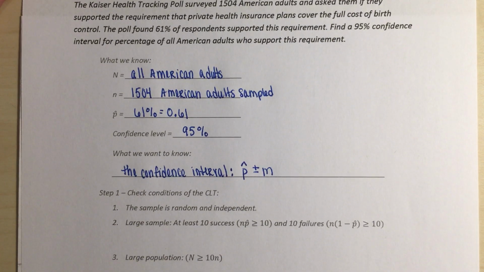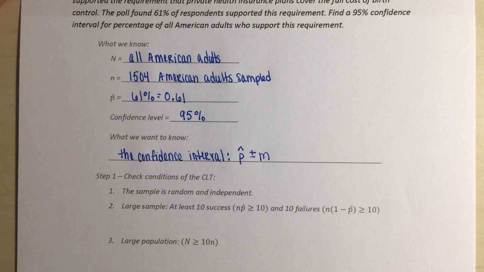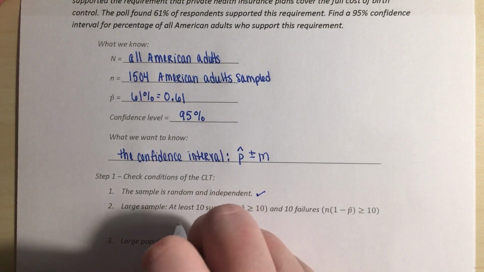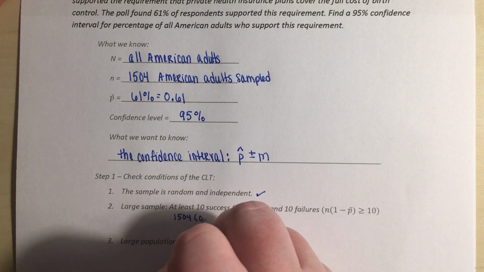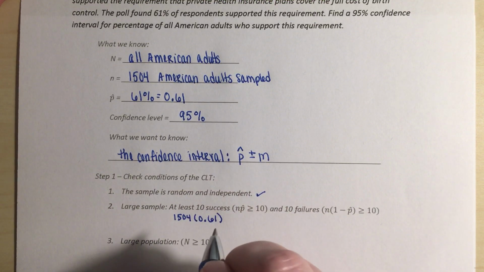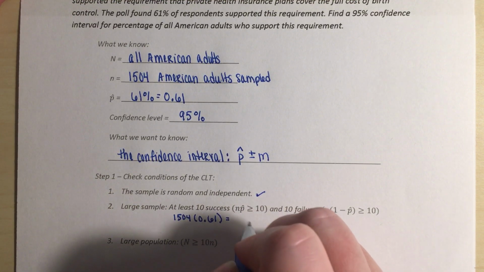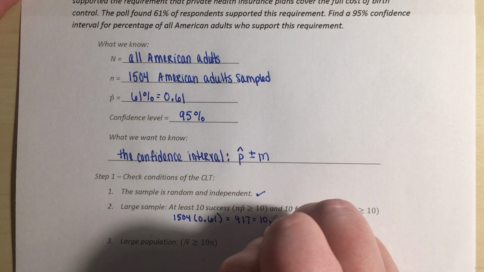All right, so step 1, we want to check the conditions of our central limit theorem. The sample is random and independent. We are going to say yes, that is. Then we need a large sample, at least 10 successes and 10 failures. So we take our sample size, 1,504, times our sample proportion, 0.61. If these don't work out evenly and you need to do some rounding, just make sure you round appropriately. This gives us 917, which is greater than or equal to 10.